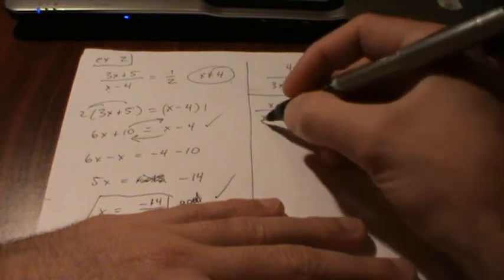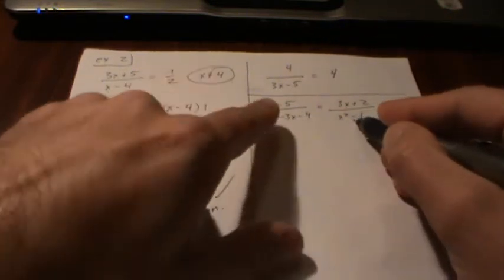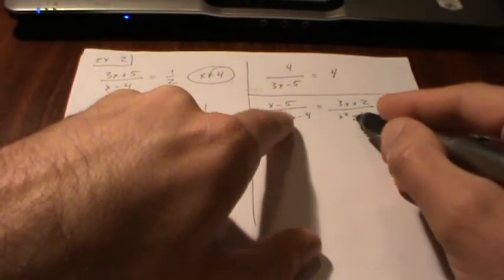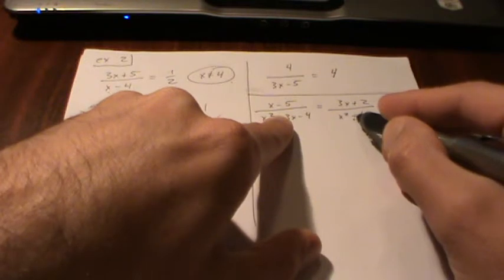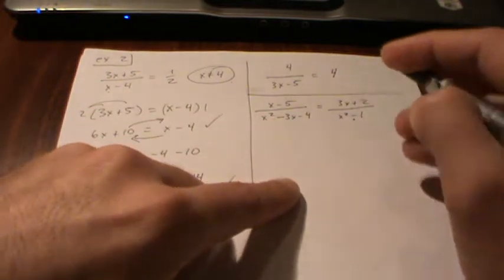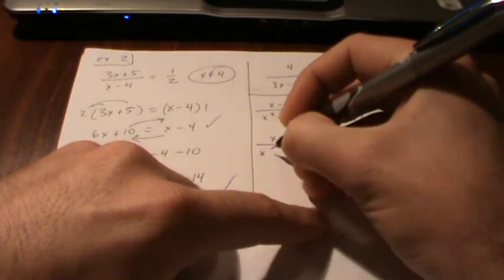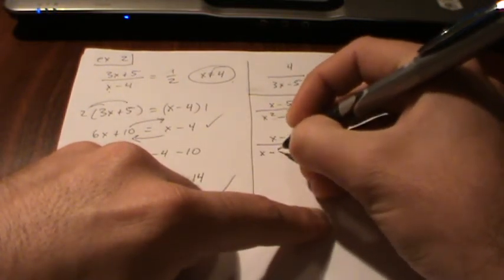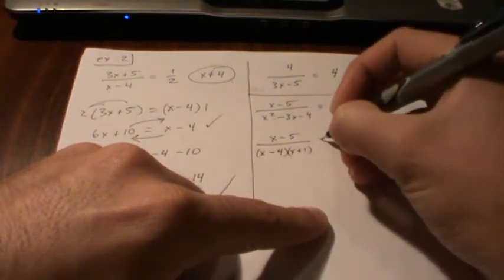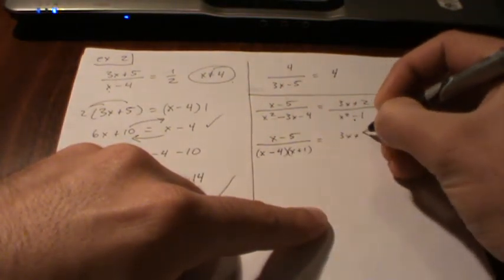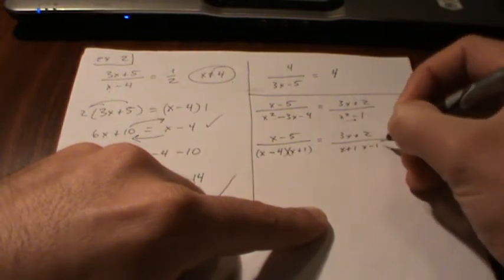Because if I factor this and this, and these have common factors, then we can avoid a lot of our problems. So I got x minus 5 over x minus 4 and x plus 1 is equal to 3x plus 2 over, this is the difference of squares, x plus 1 and x minus 1.